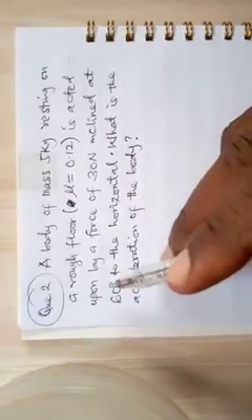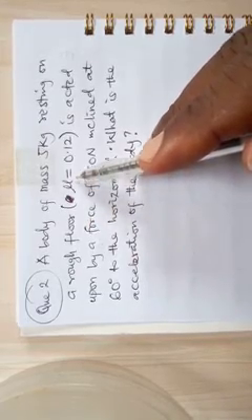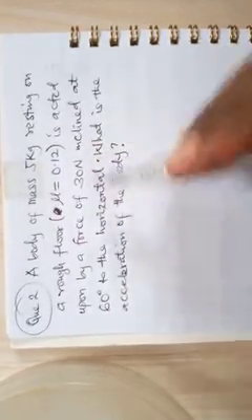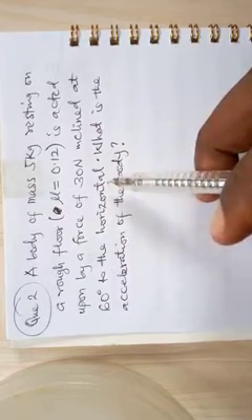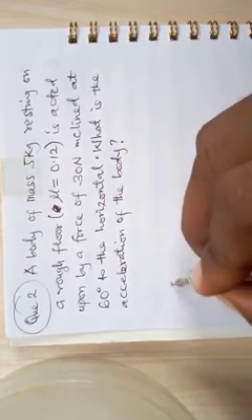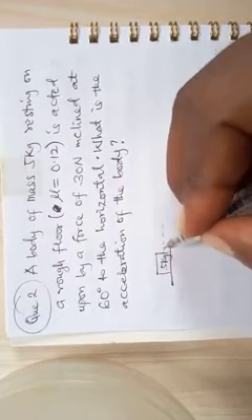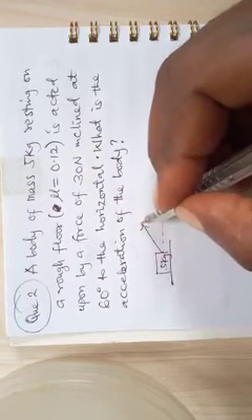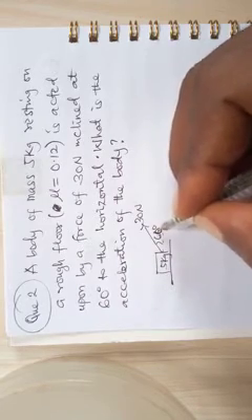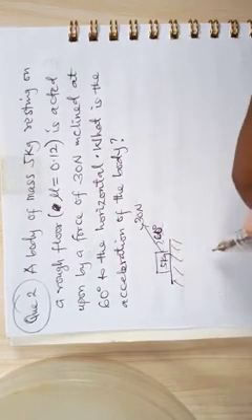So we have a second question that says, a body of mass 5 kg resting on a rough floor, coefficient of static friction is 0.12, is acted upon by a force of 30 Newton, inclined at 60 degrees to the horizontal. What is the acceleration of that body? Okay, for us to solve this, we can make a little sketch. If this is that mass, 5 kg, and inclined is the force of 30 Newton at an angle of 60 degrees. Once we have something like this, it gives us a picture.